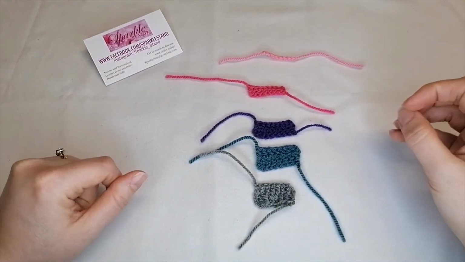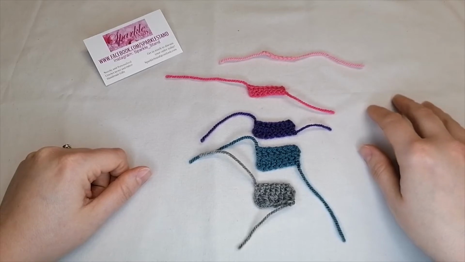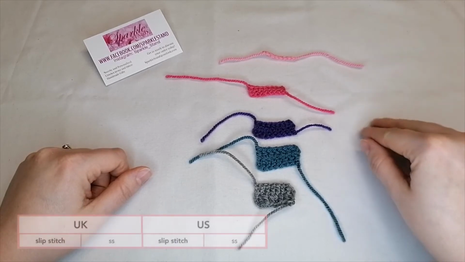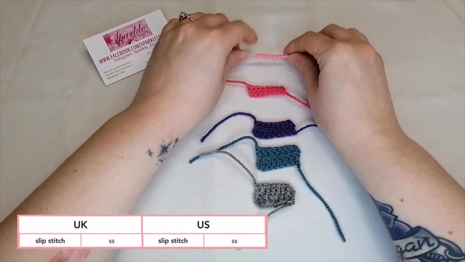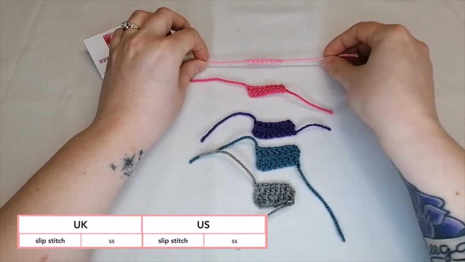The other thing that is the same between US and UK is a slip stitch. Again, I will go over this in another video, so please don't worry if you don't know what that is yet, but it would be the same in both patterns.